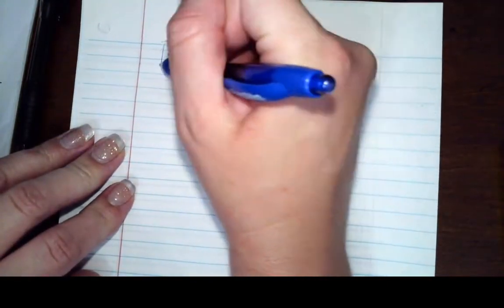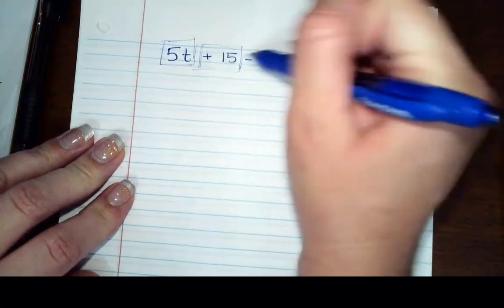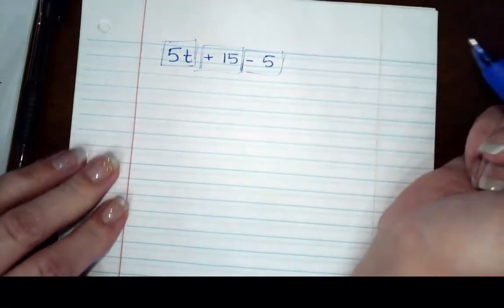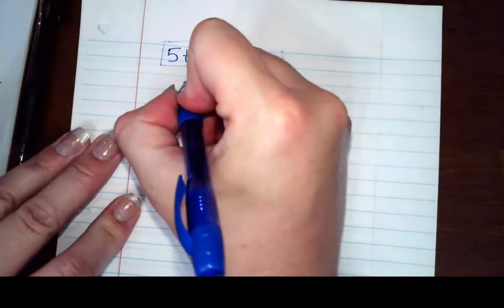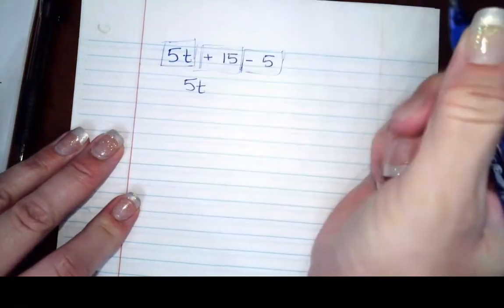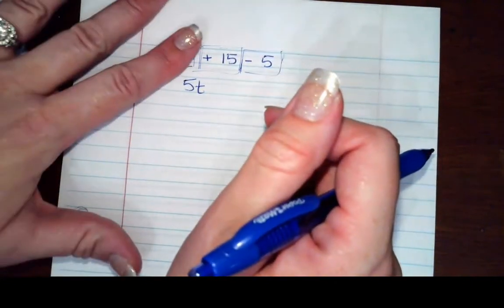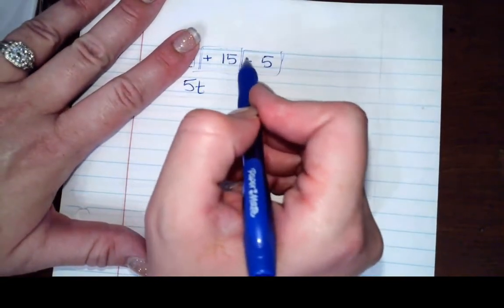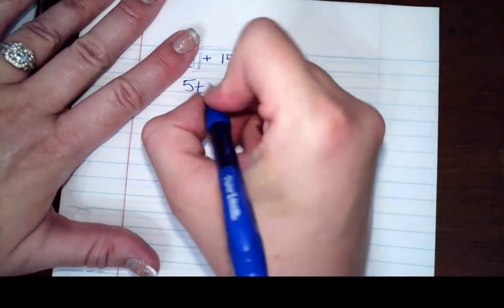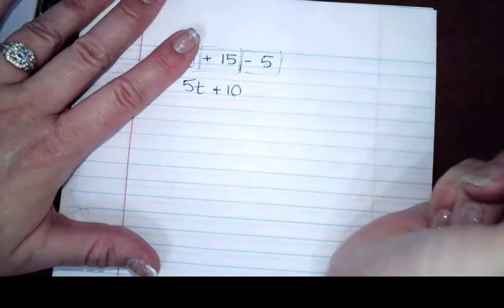I do not. So I've got 5 t's here. I've got a plus 15 here, and I got a minus 5 here. So I have a total of 5 t's, and then these are like terms. These are just constants. So if I'm done with my 5 t's, I've got 15 minus 5 is 10. So that ends up being a plus 10.